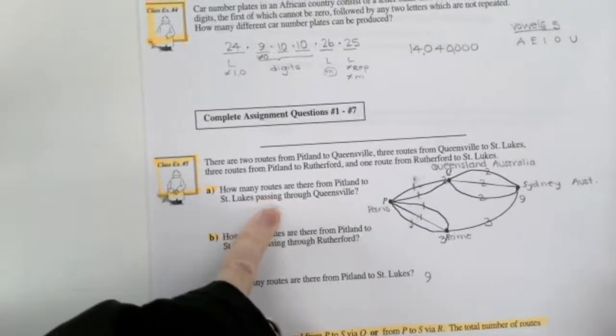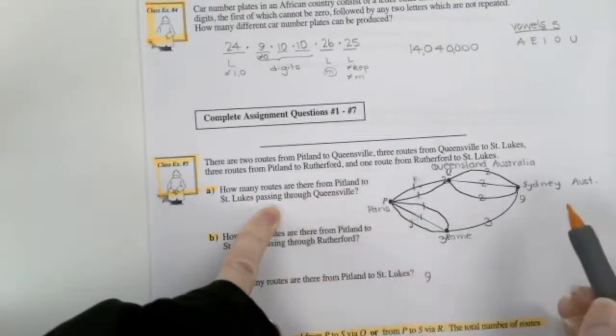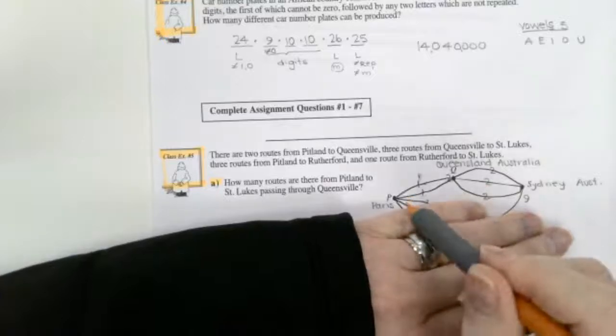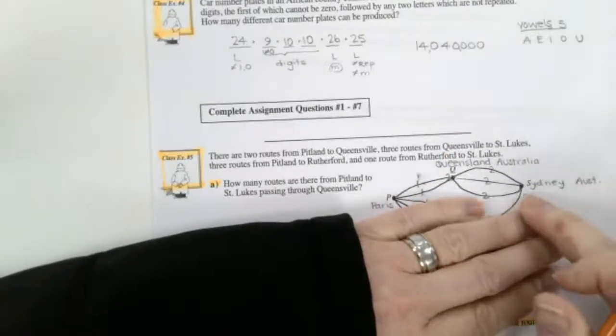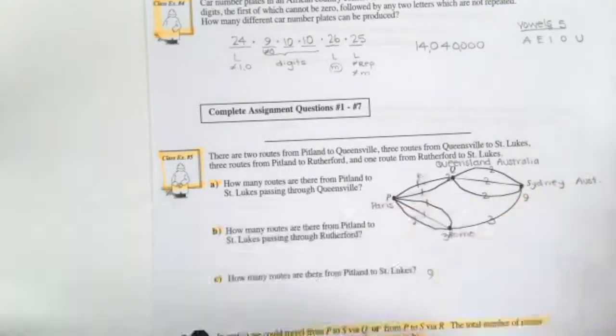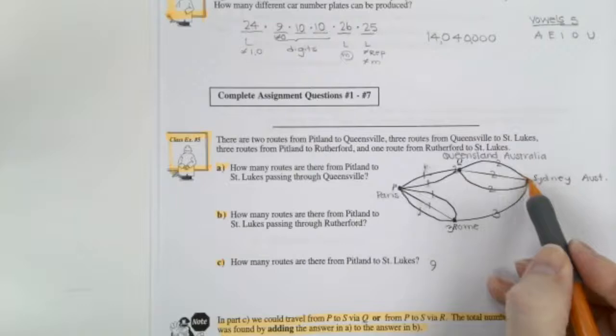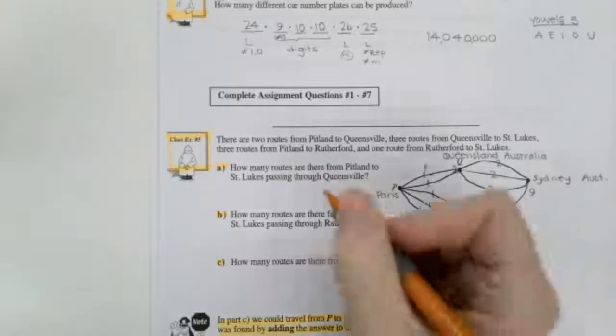And if they want me to go part way, how many routes from Paris to Sydney passing through Queensland? So just this, Paris to Australia. So I'm just looking at the 2, 4, 6 added in getting to Australia. Really what's happening is you're just adding whatever is on that line. You're just adding it together. So I've got 6 total.